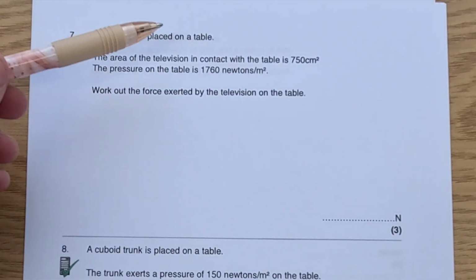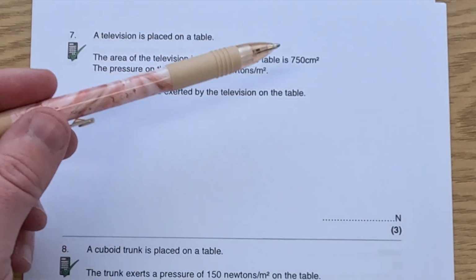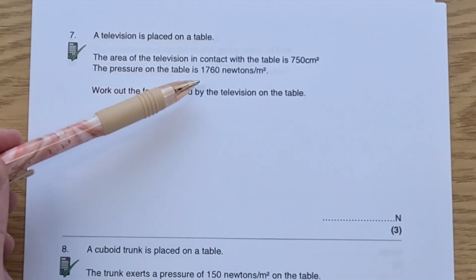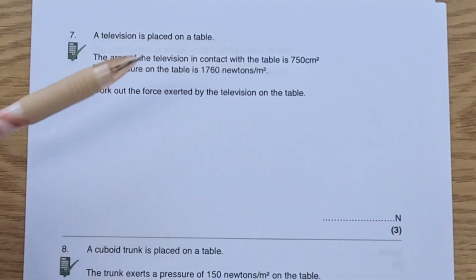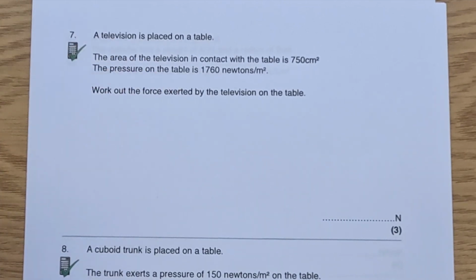So question number 7 says a television is placed on a table and the area of the television that's in contact with the table is 750 centimeters squared, and the pressure on the table is 1,760 newtons per metre squared. And we've been asked to work out the force exerted by the television on the table. So we want to find the force.